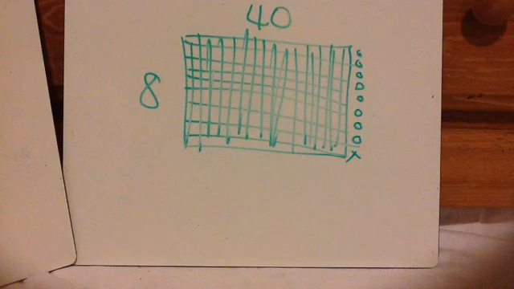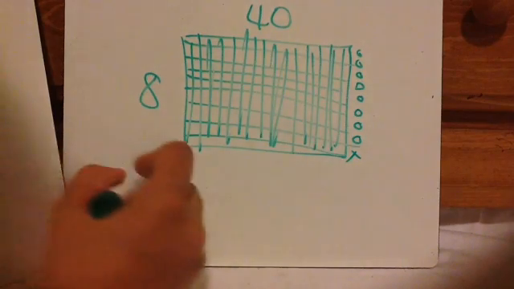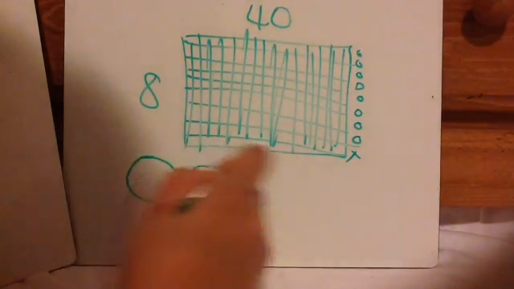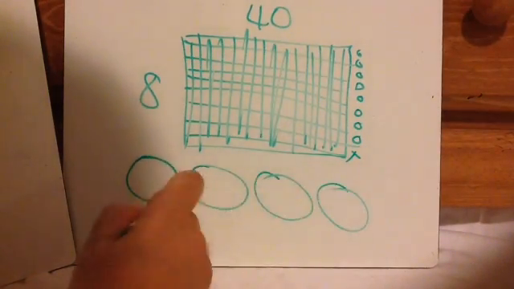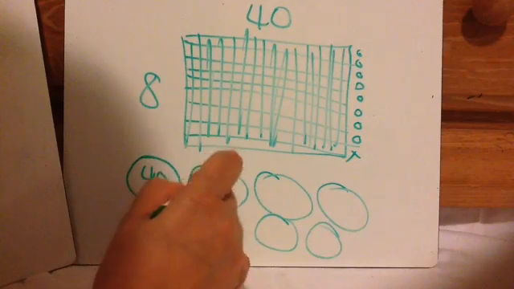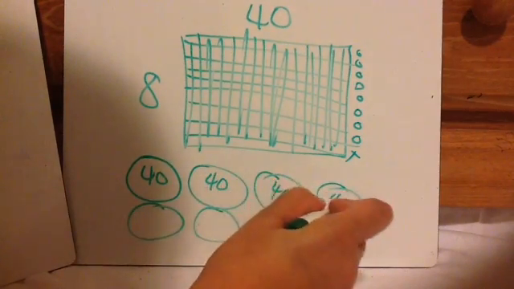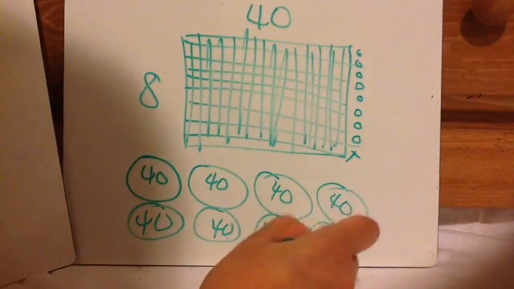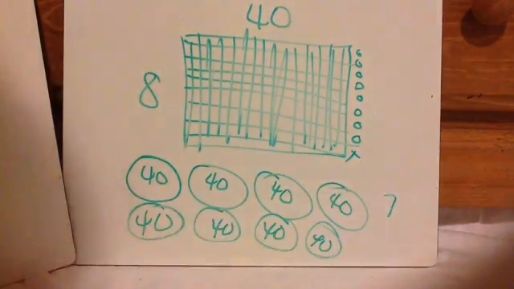The higher the number, obviously the larger the array. You can basically make any array to represent that. You could even have something like this and 40 in each group. You could even have something like that, and then you will have 7 little pieces on the side.